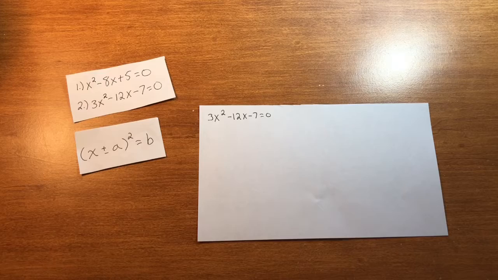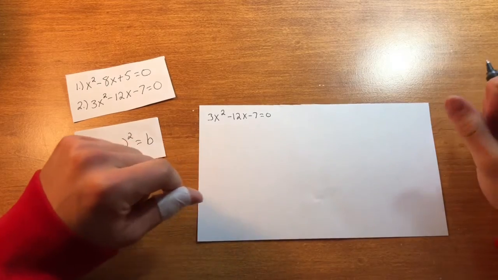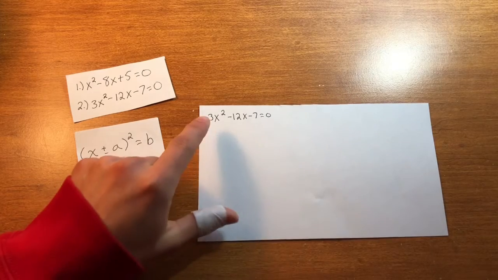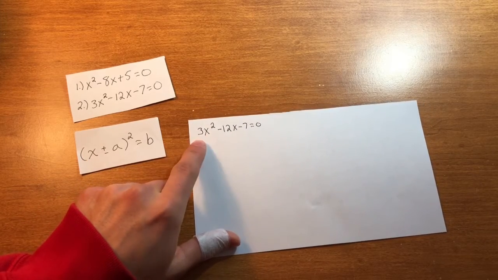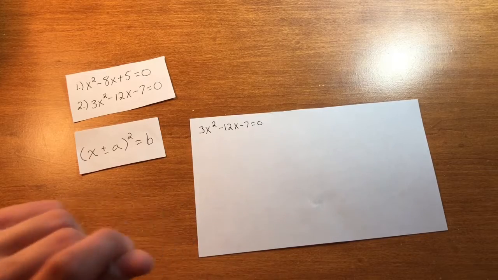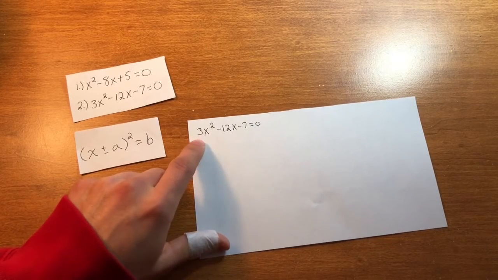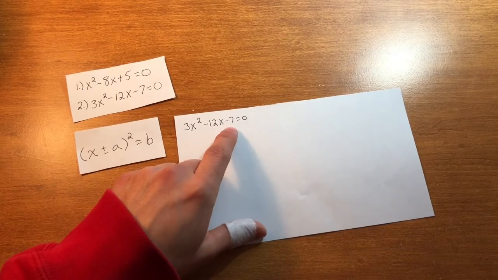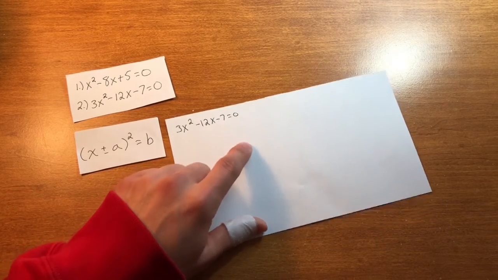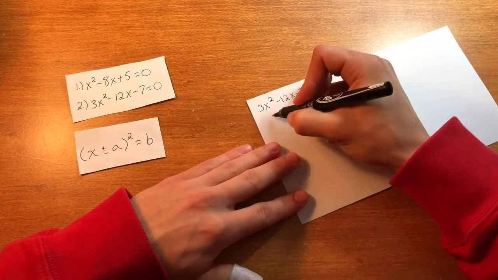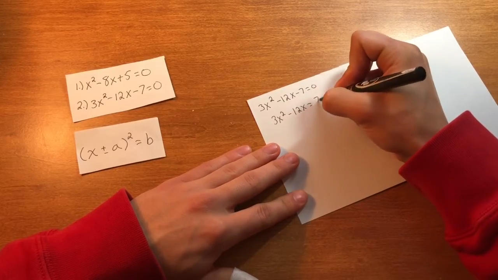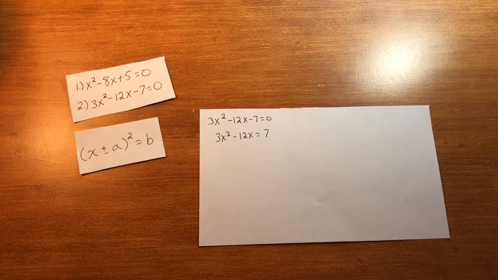Okay, so number 2. This is 3x squared minus 12x minus 7. So now for this one, you see that the leading coefficient is not 1, it's rather 3. And in order to solve by completing the square, I need that leading coefficient to be 1. But let's keep this consistent, and let's make our first step to bring that constant over to the right side. So let's do the same thing. So this is going to be 3x squared minus 12x equals 7. Okay, just brought that constant over to the right side. That is always my first step.